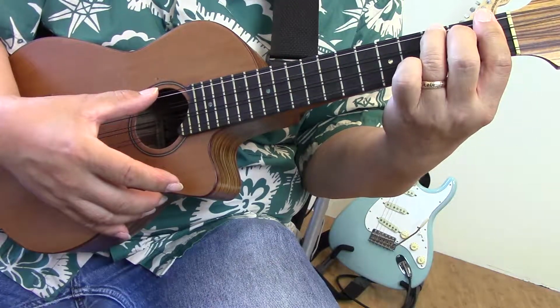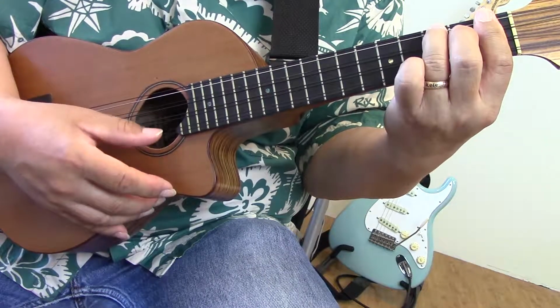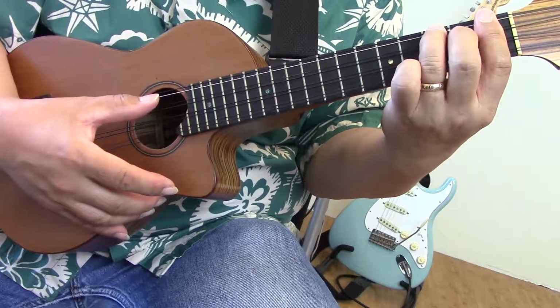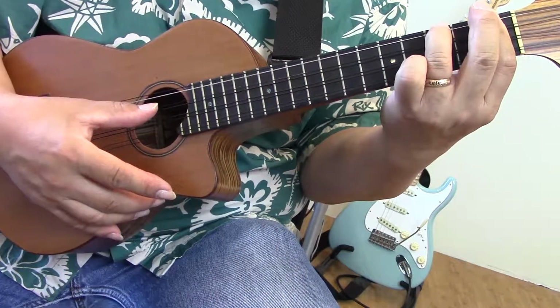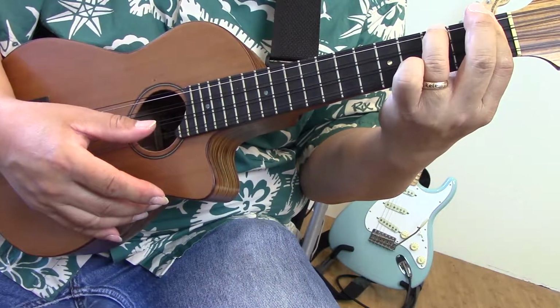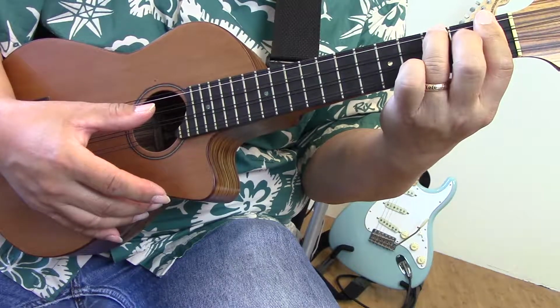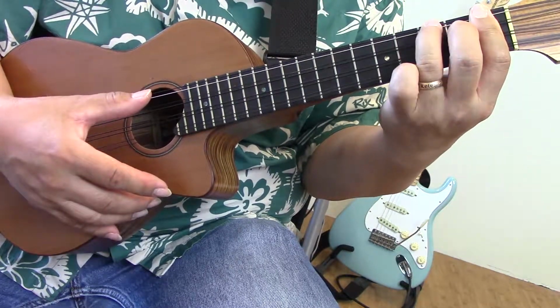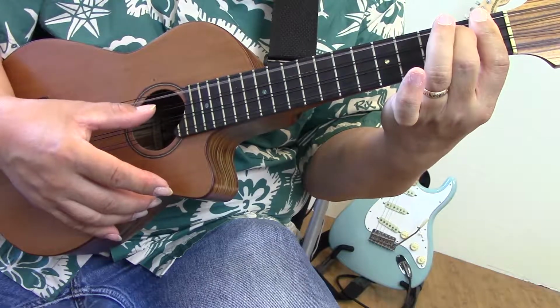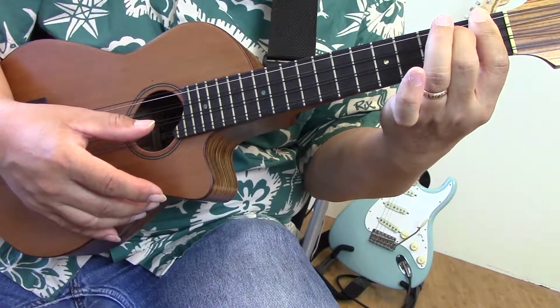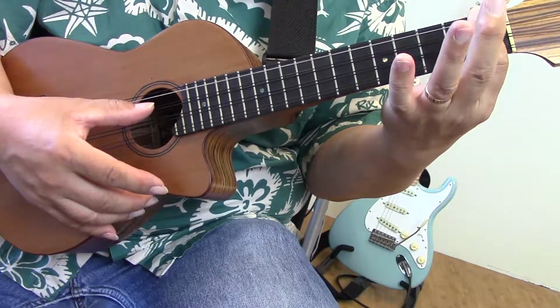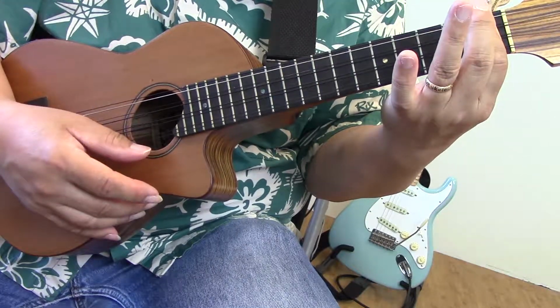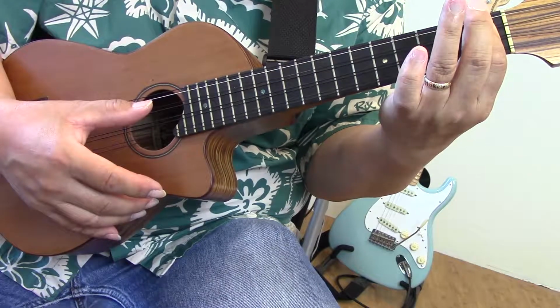But this is now A sharp or B flat, right? Then it has the same shape as an A, but if I remove this finger, now this is A sharp minor or B flat minor. Put it back on, I'm back to A sharp, B flat. Take this one off, now it's A sharp 7 or B flat 7. And if I take both off, I have now a combination, a super long name. This is A sharp minor 7 or B flat minor 7.